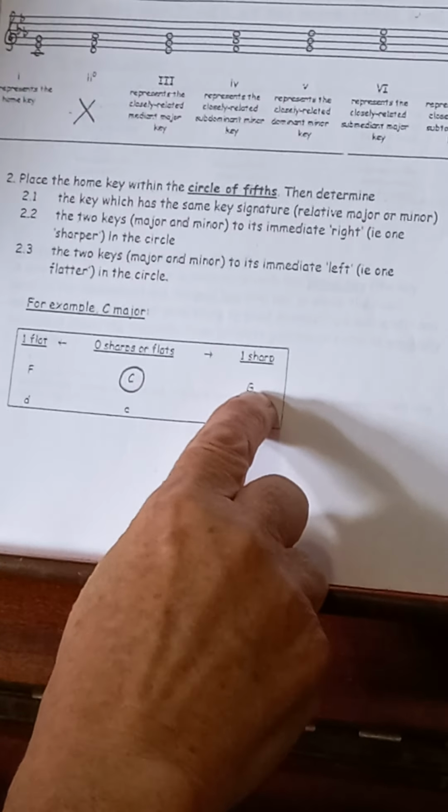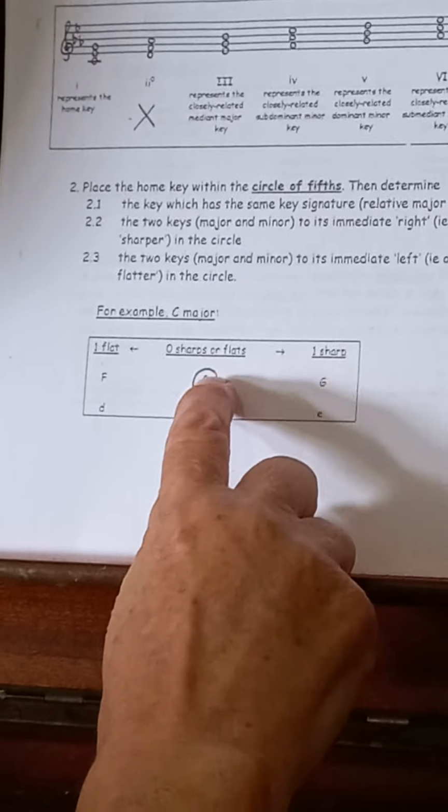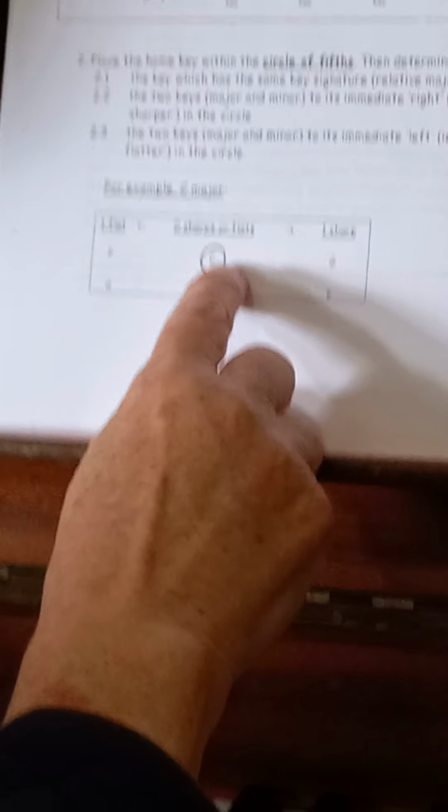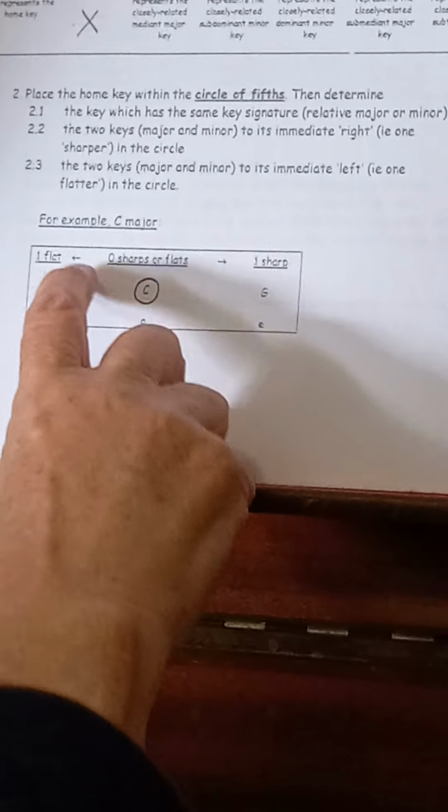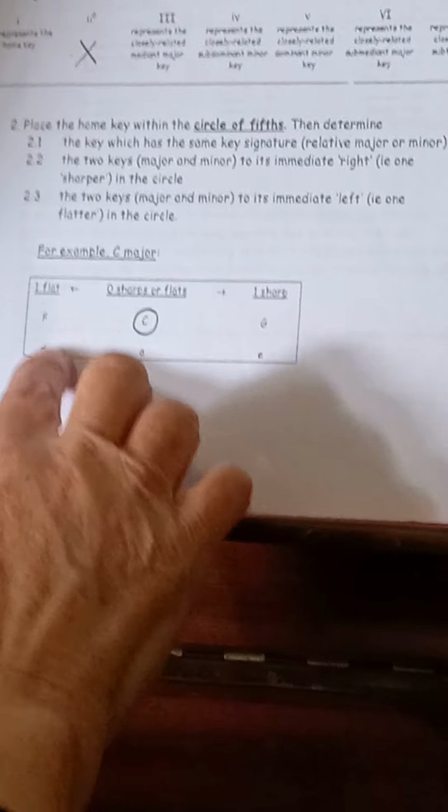From no sharps or flats, you can go to one sharp or flat, one sharp G major, or one sharp E minor, or to the left, one flat F major, one flat D minor. Those 5 keys are closely related to C major.